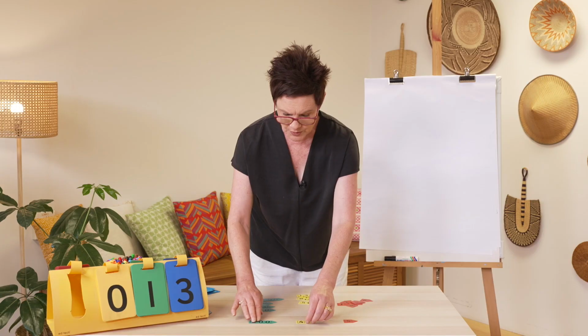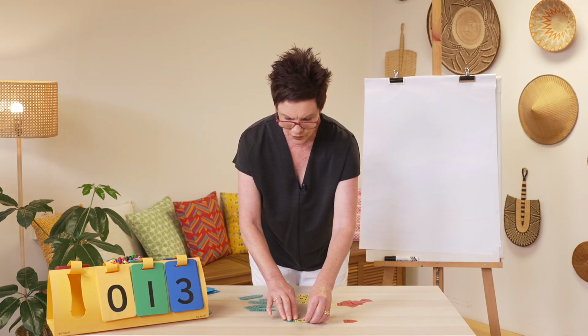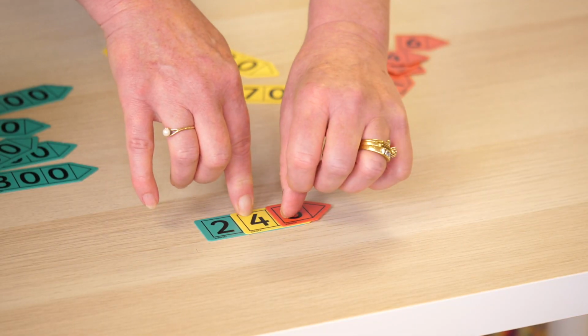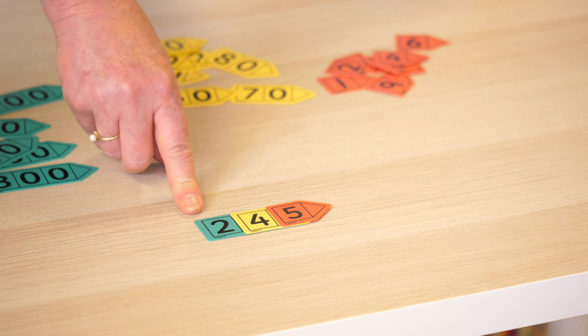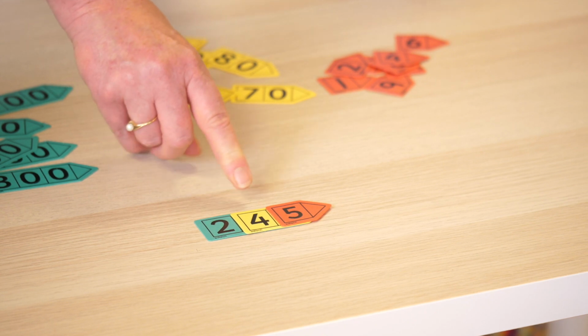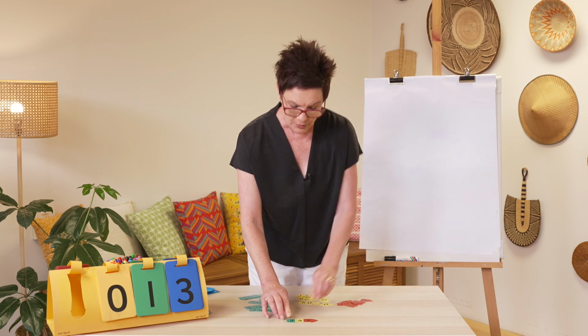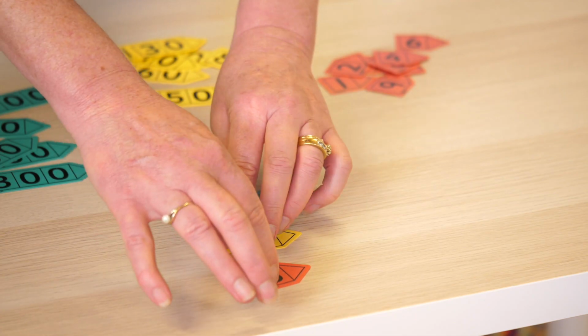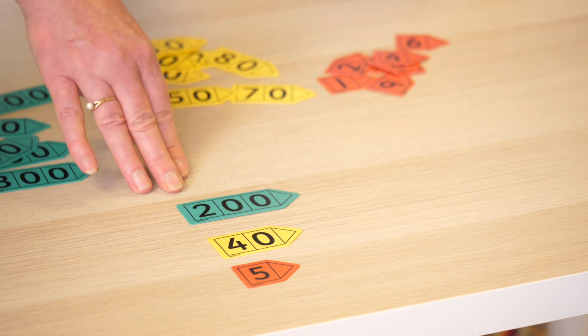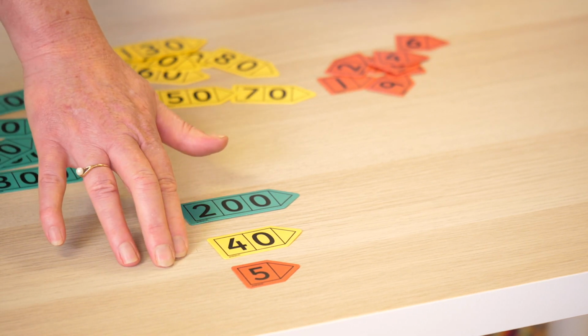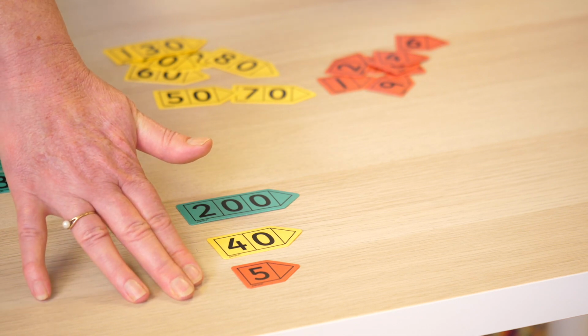245. Let's put them together. 2 in the hundreds, 4 in the tens, 5 in the ones. And I'm going to pull them apart, partition, so I can see this number is made of 245.